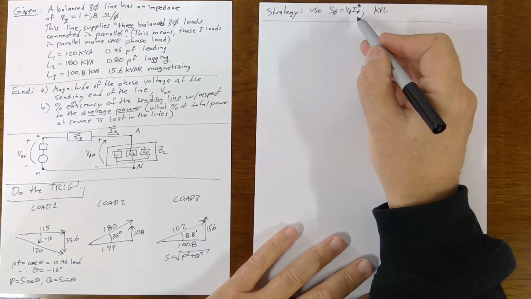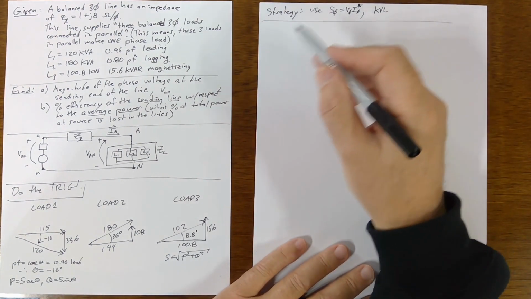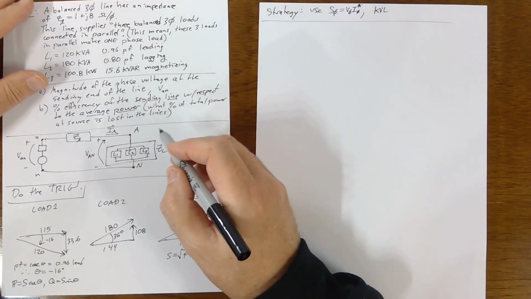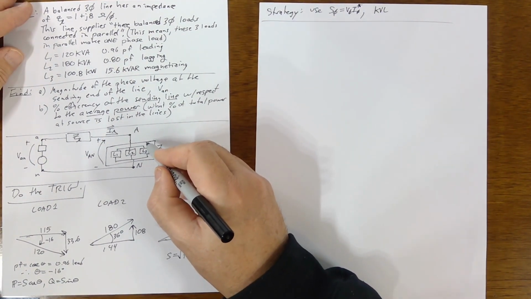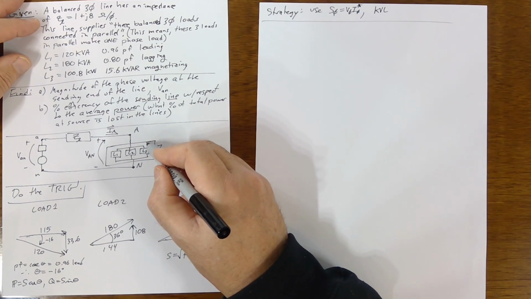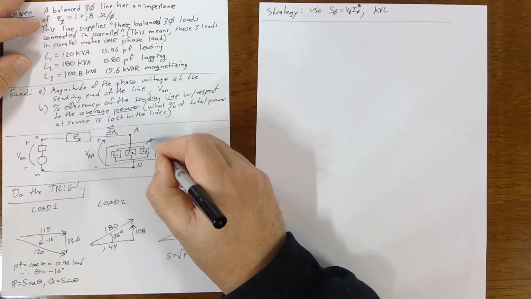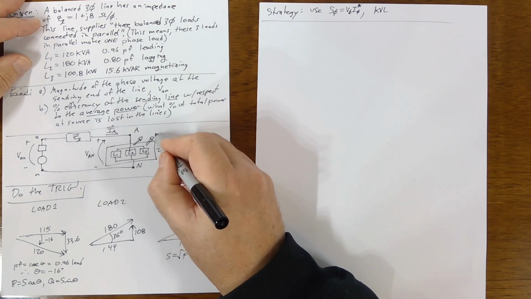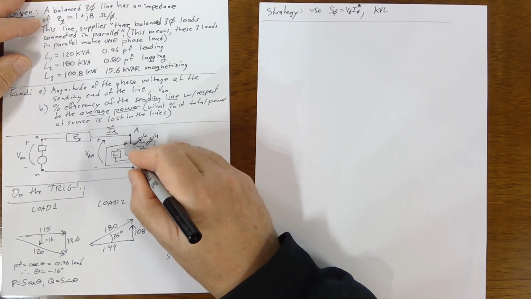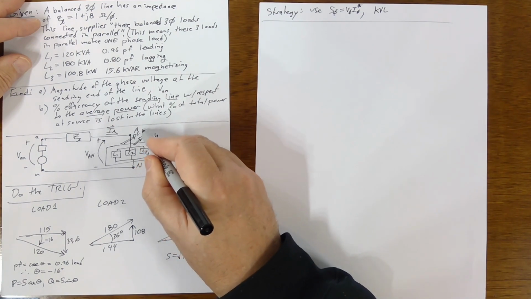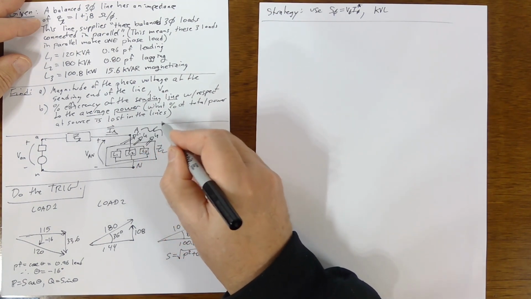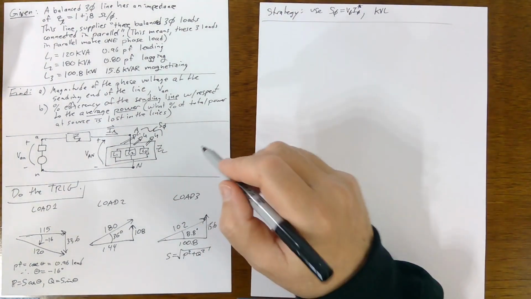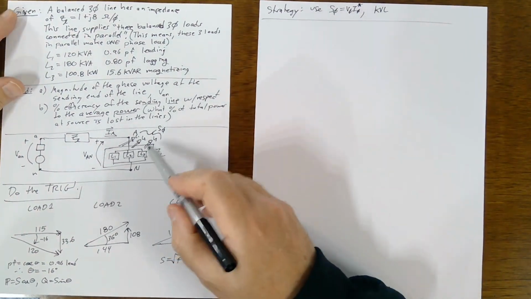So the thing to realize is that they're giving you these load powers. It's like there's load 3 and load 2 and load 1, but all three of these together is S phase. We're talking about power, so you can just add them.